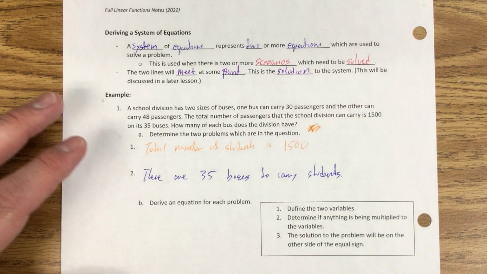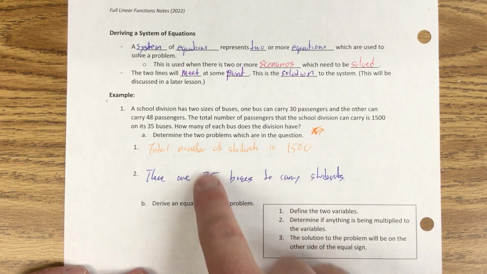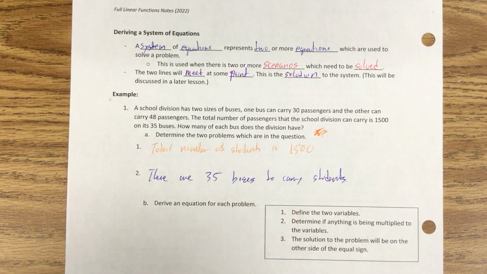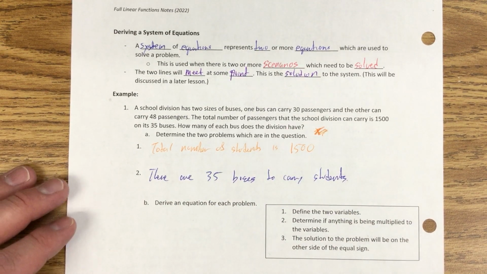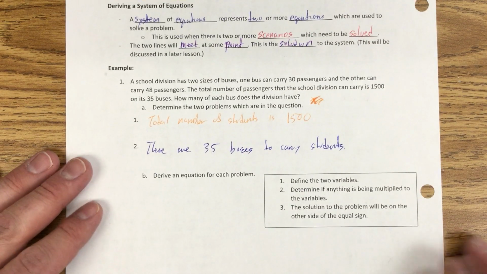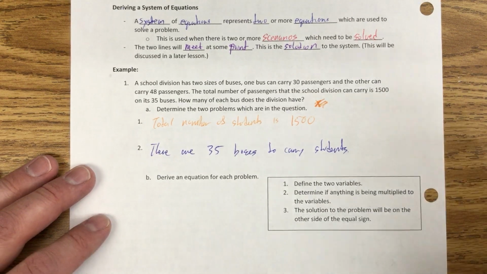Now here's the thing, we don't know how many of each bus there are, and we don't know how many students are going to be on each type of bus. So that's going to be our variables. We're going to define our variables.